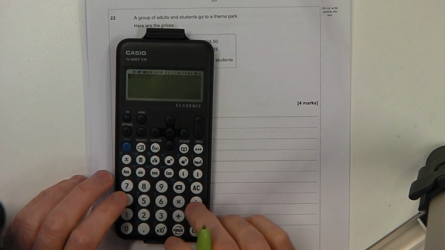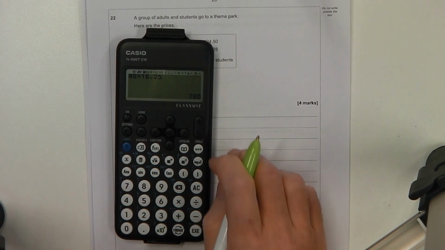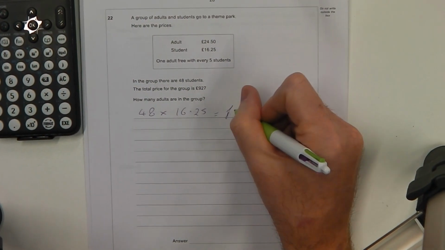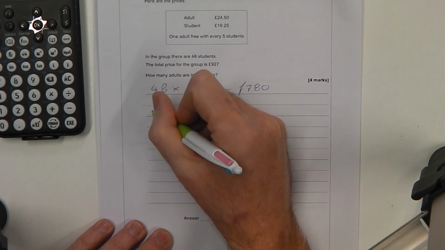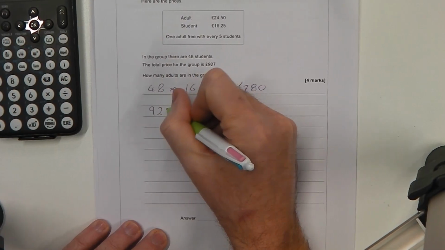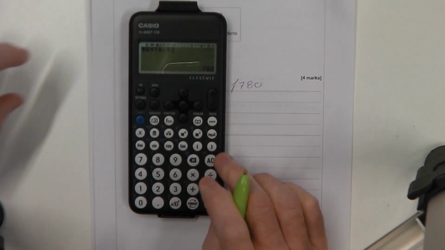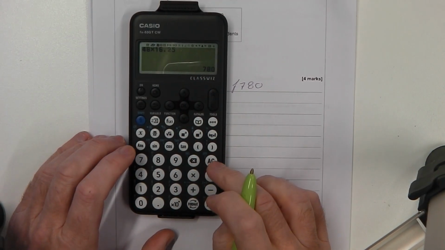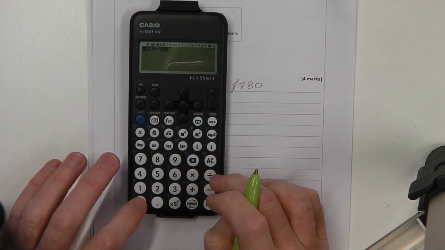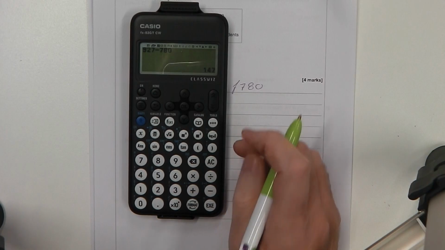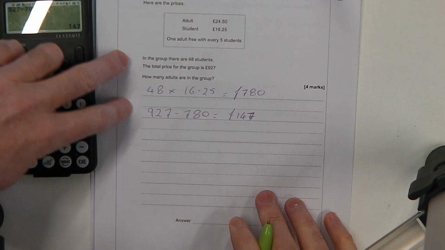So clear all that off. 48 times £16.25, and it gives me 780. So that's £780. I know my total is 927, so 927 take away 780. And we get 147. So we've got £147, okay?